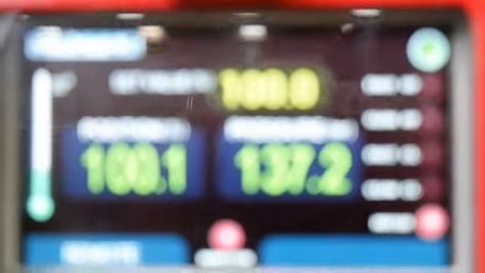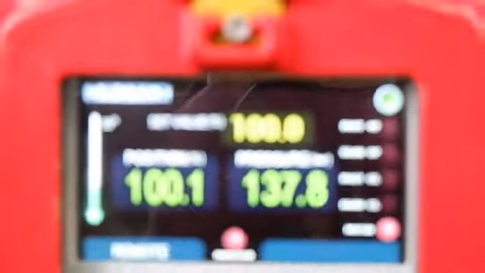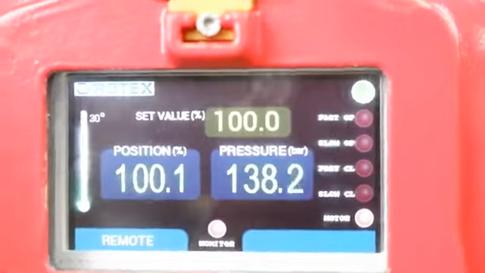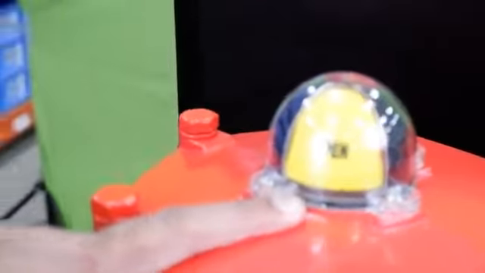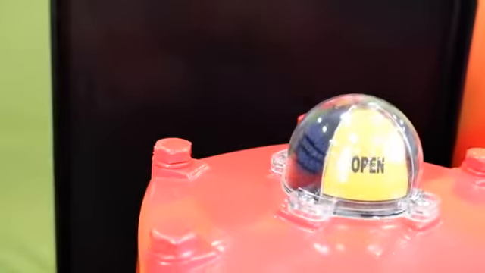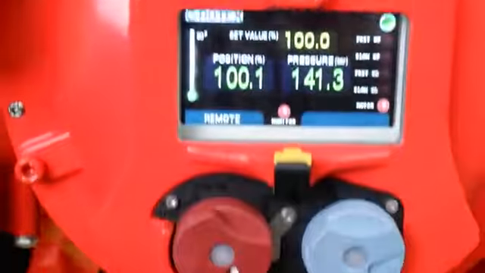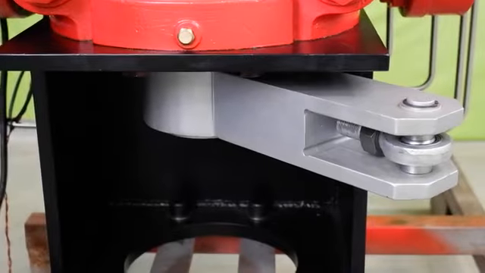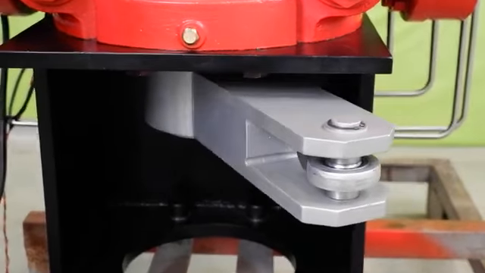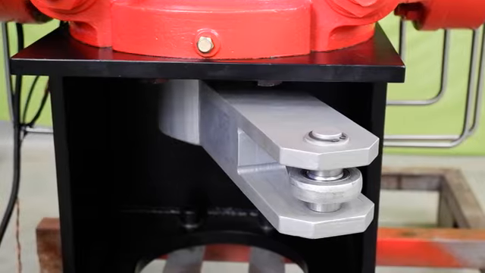Now this open condition is also displayed both on the TFT display and the mechanical dome switch provided on the EHF head. Now I will close the valve remotely in the same way. Now the valve is closing, to 75%.